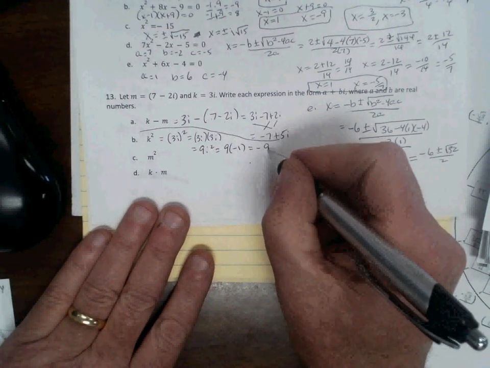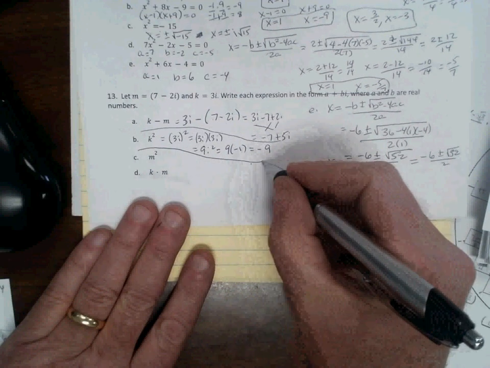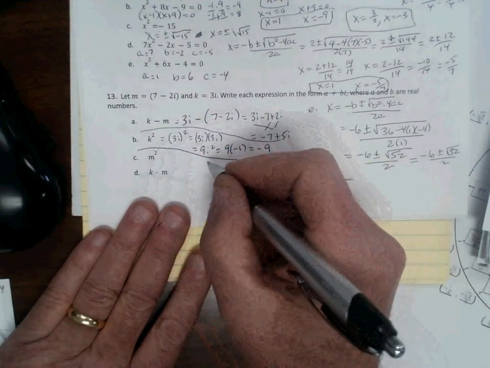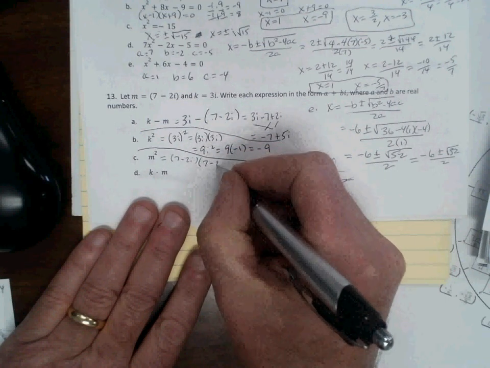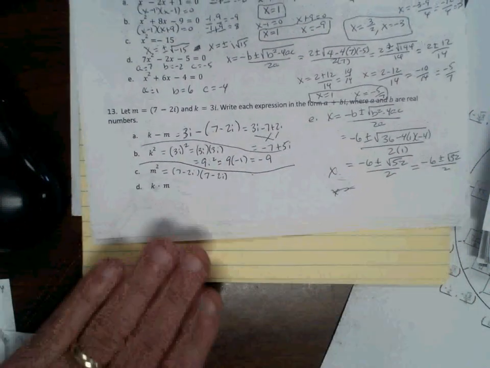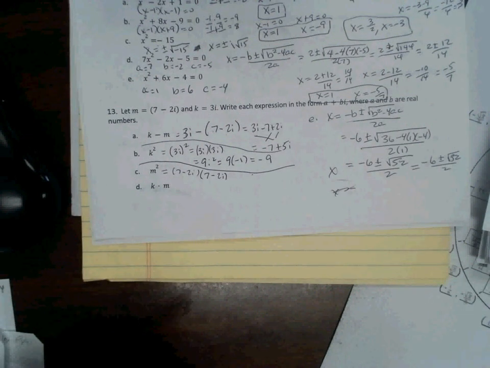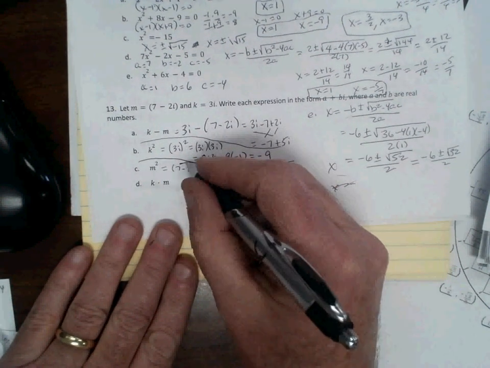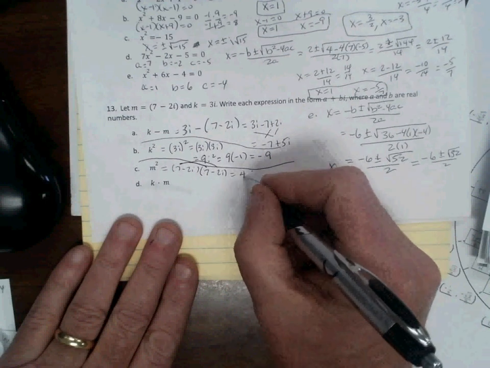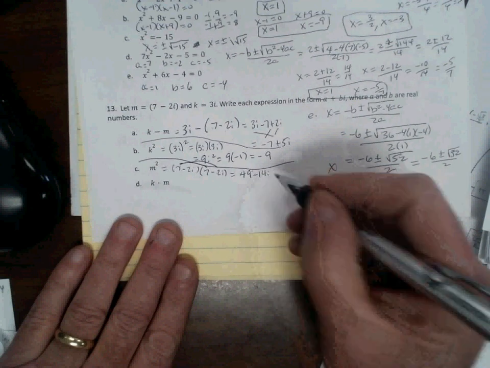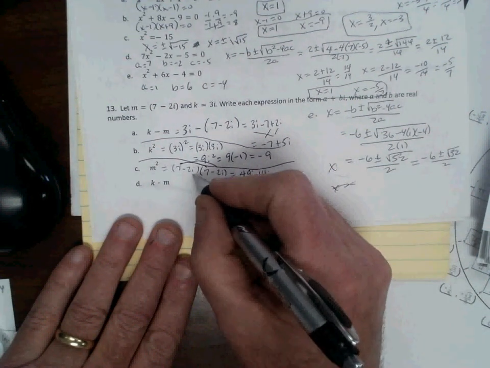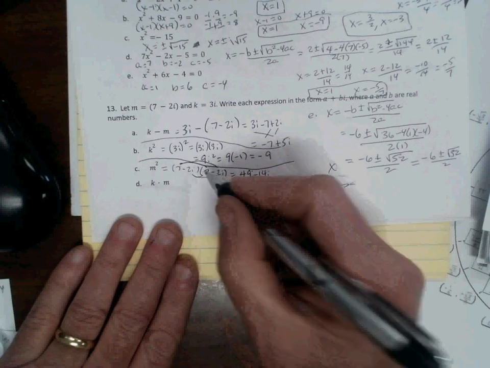This is so fun. Then we're going to do M squared. And M squared is 7 minus 2i times 7 minus 2i, because when you square something, it just multiplies by itself, isn't that right? So when you do 7 minus 2i times 7 minus 2i, you got to distribute the 7. And you get 7 times 7 is 49. And you get 7 times negative 2i is negative 14i. And then you got to distribute the negative 2i. And negative 2i times 7 is negative 14i.